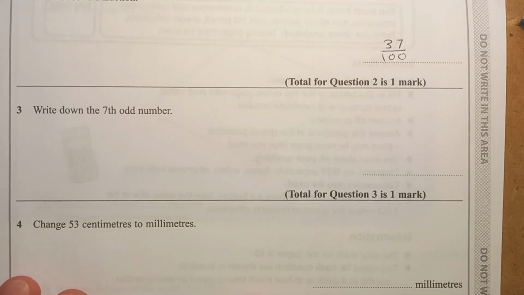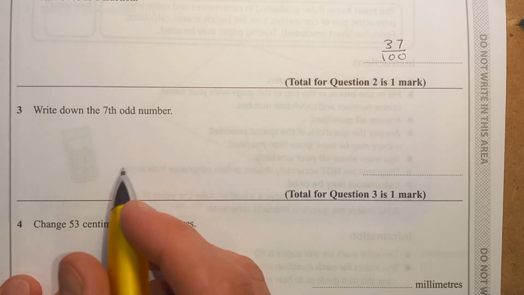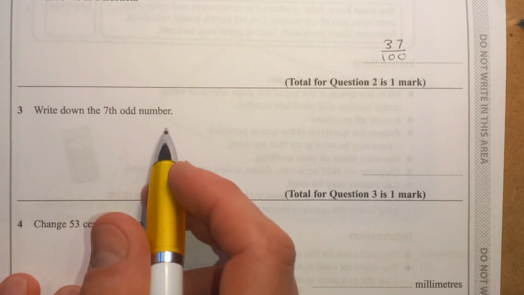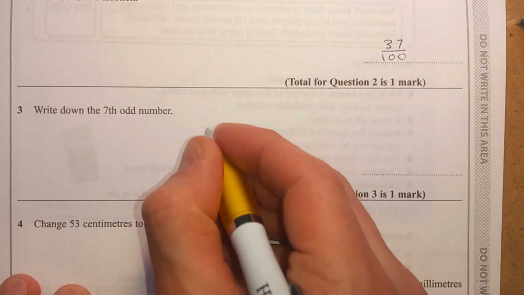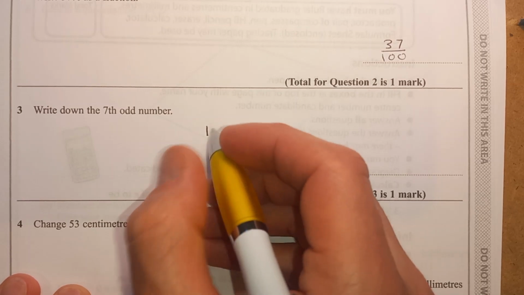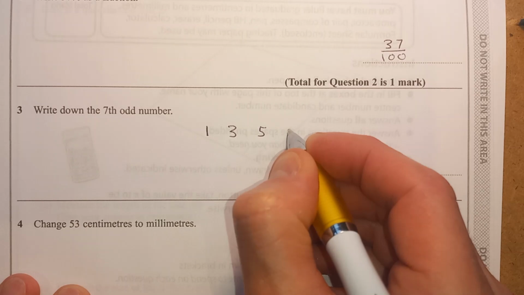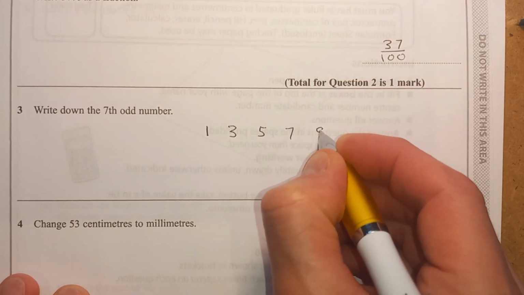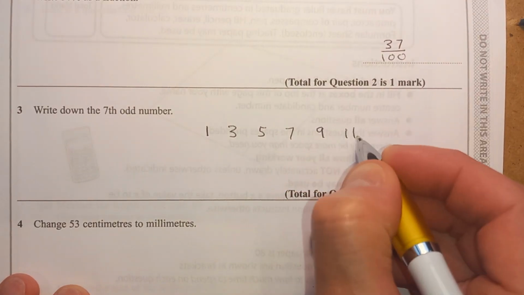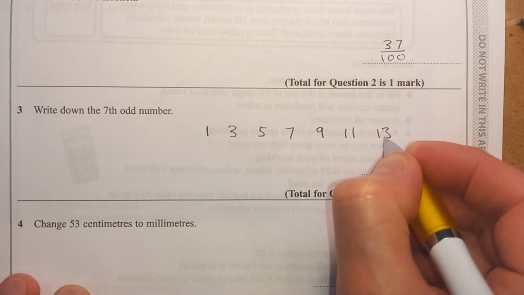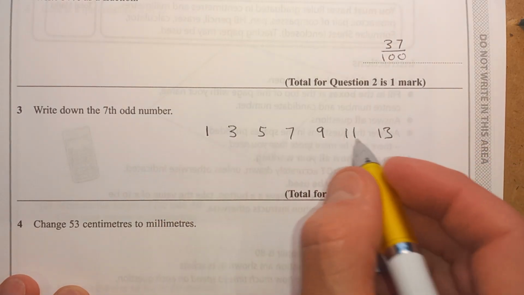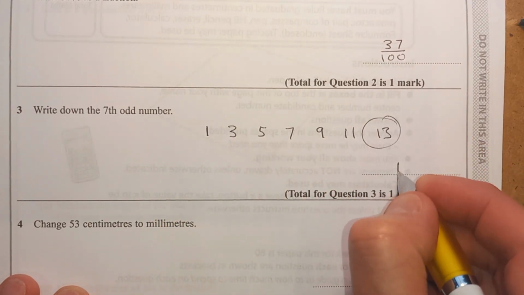Question 3. Write down the 7th odd number. Okay, so odd numbers are numbers that can't be divided by 2. So 1 is the first odd number, and then 2, 3, 4, 5, 6, 7, 8, 9, 10, 11, 12, 13. 1, 2, 3, 4, 5, 6. That's the 7th odd number.